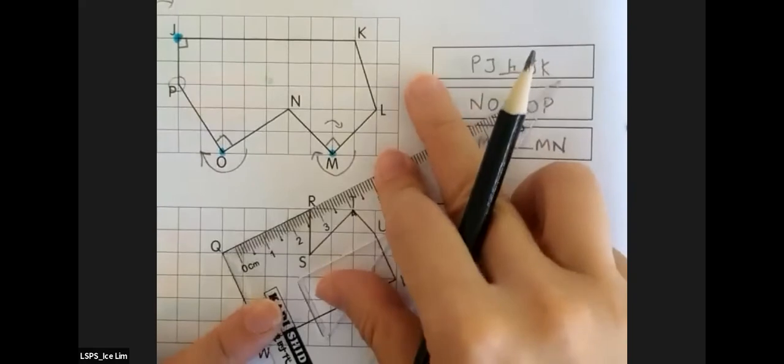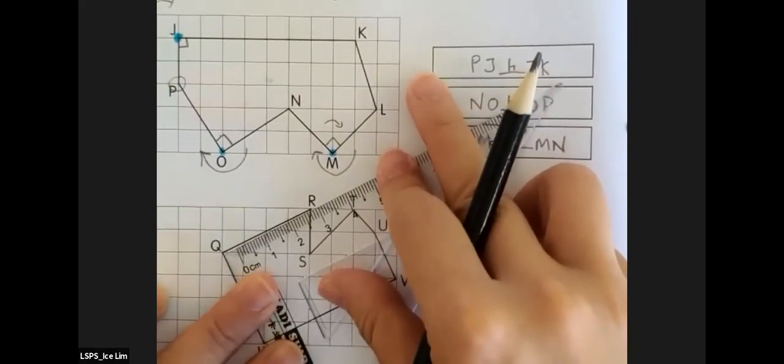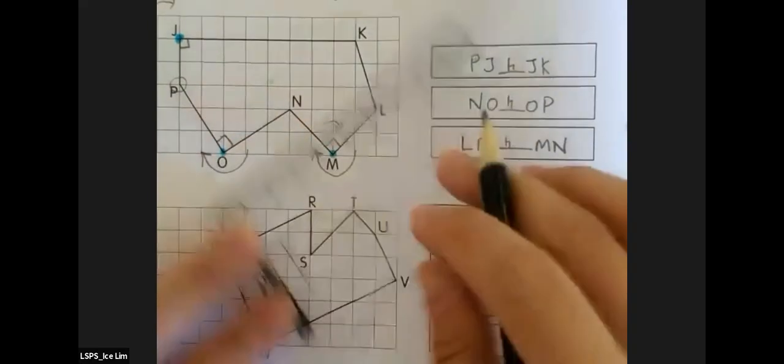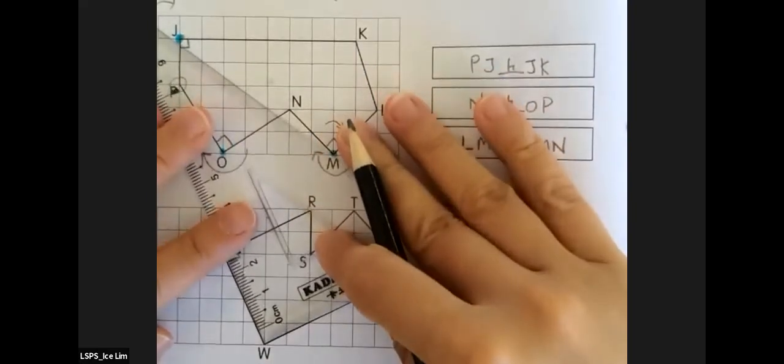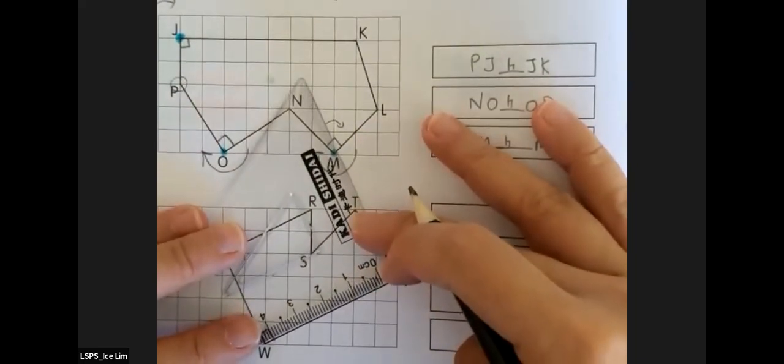Okay. So the set square is very handy when you need to check quickly. And you can spot the right angles pretty fast.